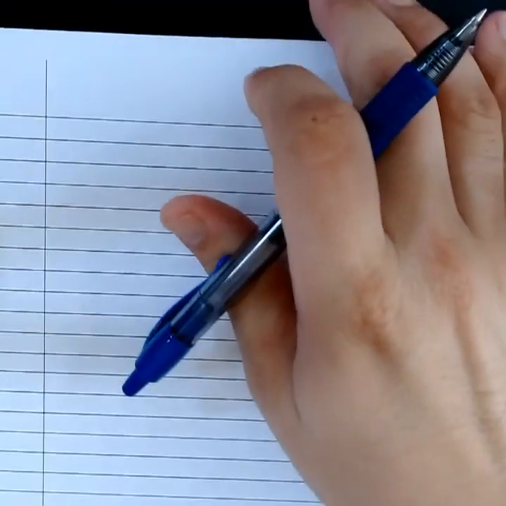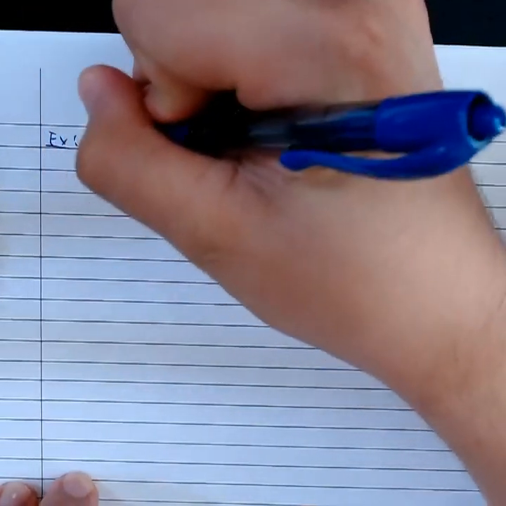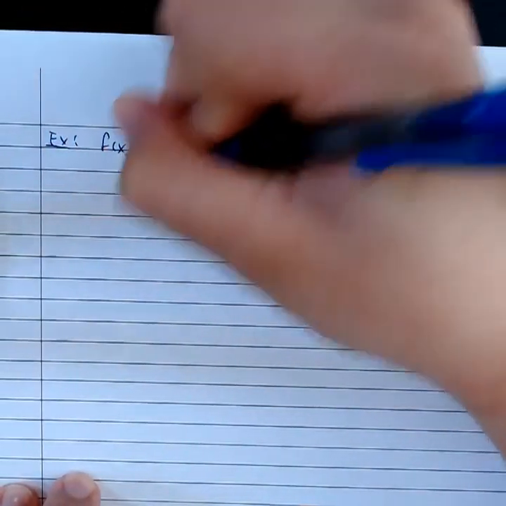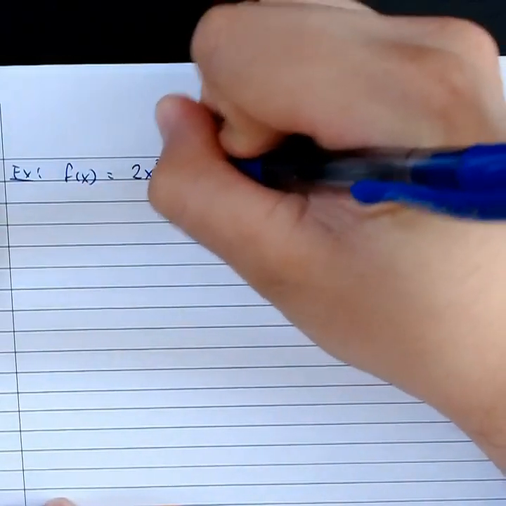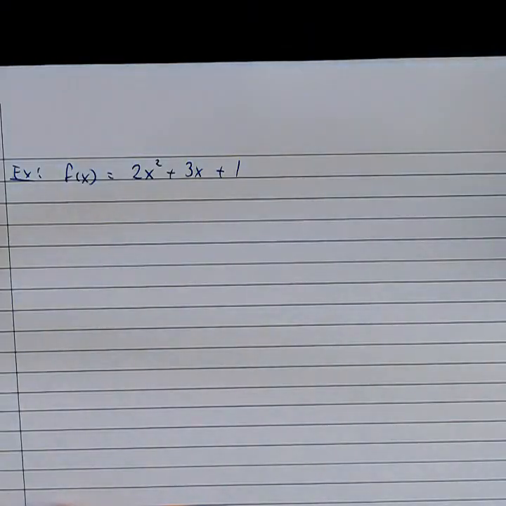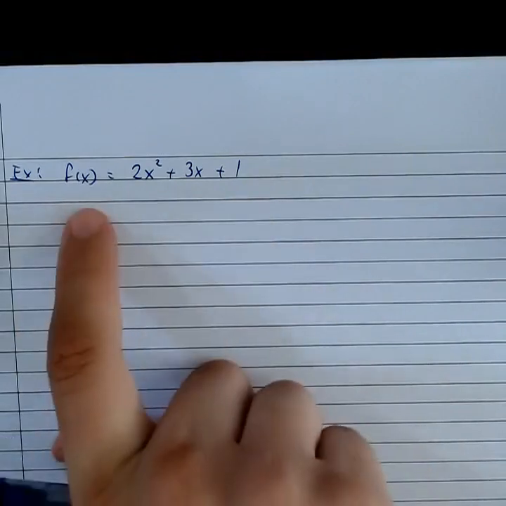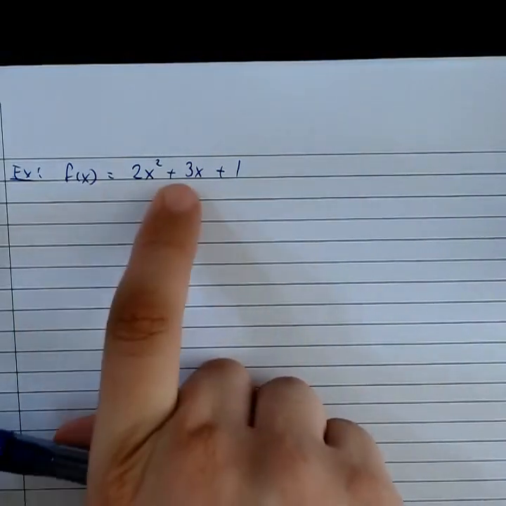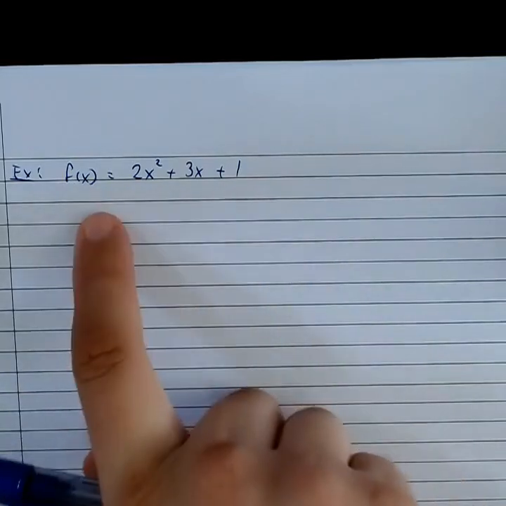Note that your function can have more than one instance of its variable. For example, I can say f of x is equal to, let's say, 2x squared plus 3x plus 1. That's a function. Here I've written it in function notation, which, assuming I've done my job correctly, automatically lets you know that it's a function. You can take that for granted.